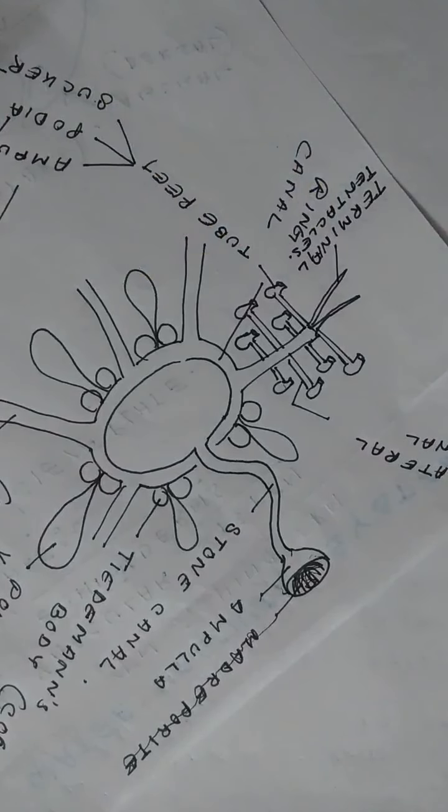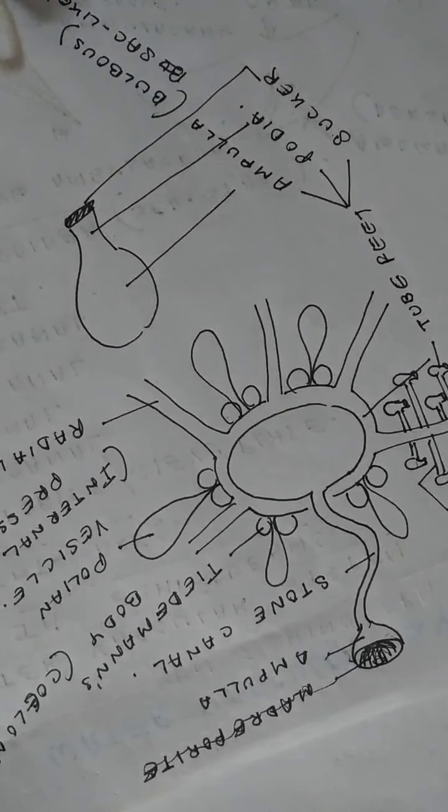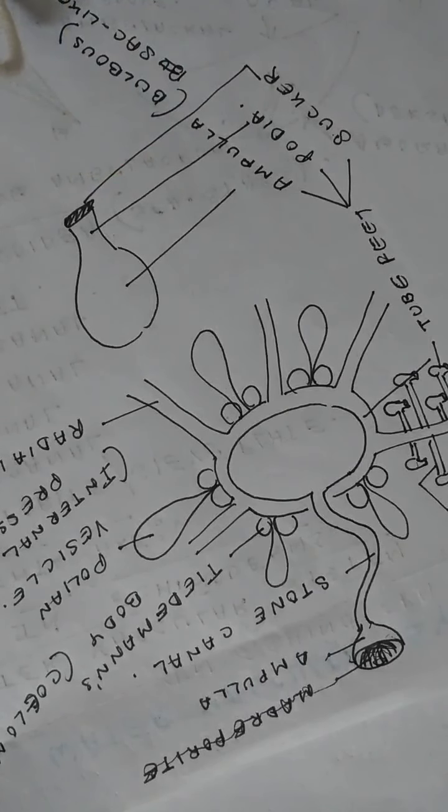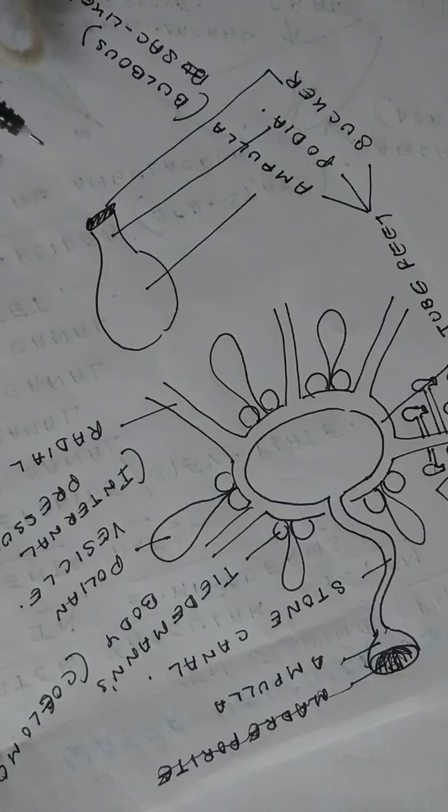Terminal tentacles are without any sucker but are tactile in nature. The tip of the tube foot primarily serves for attachment, but is also touch sensitive and helps in holding the prey during feeding. The operation of the tube foot depends upon hydraulic pressure regulation.